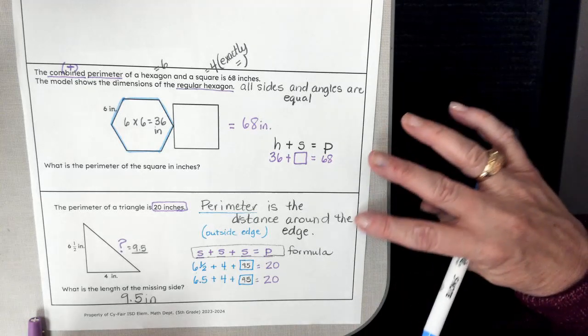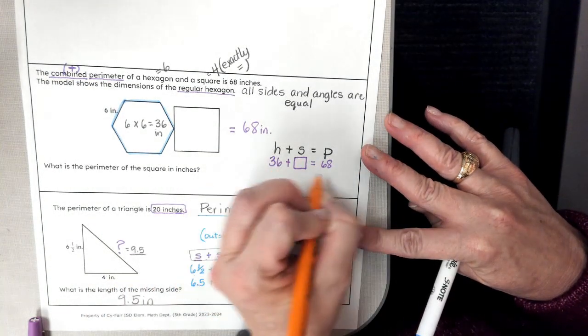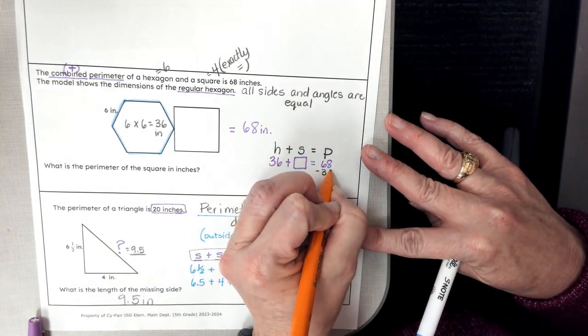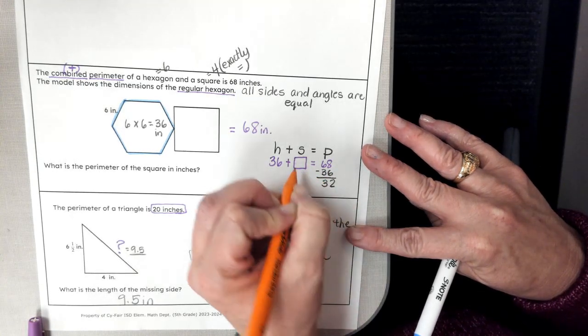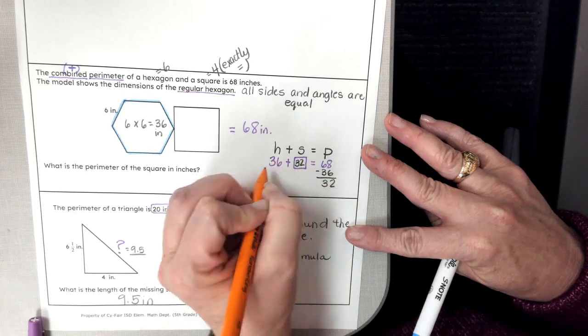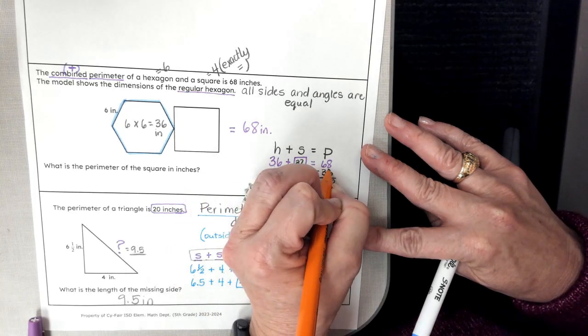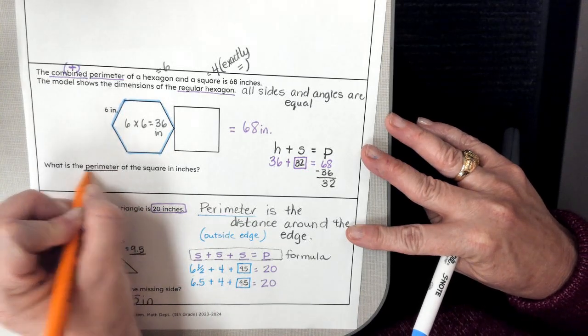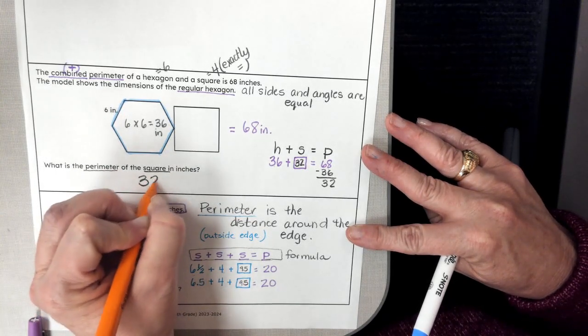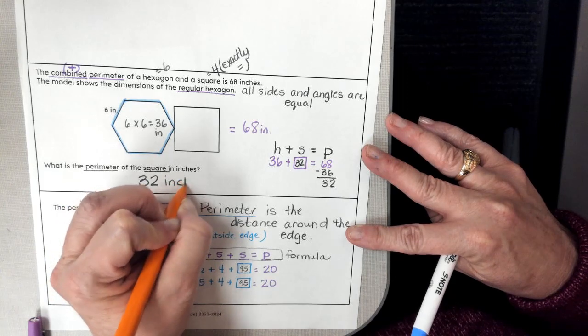Well, that's right. If I take 36 and I subtract it from 68, that will end up giving me 32. And 32 plus 36 will give me 68. So that means that the perimeter of the square is 32 inches.